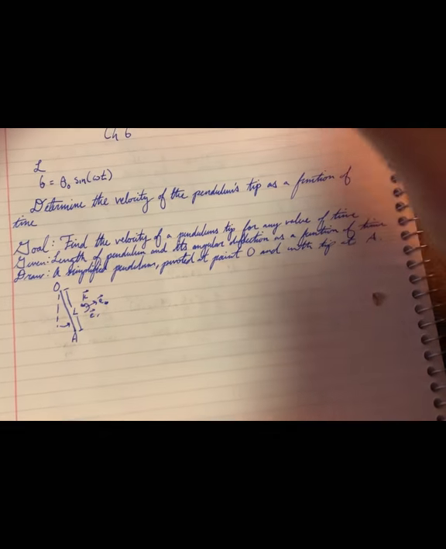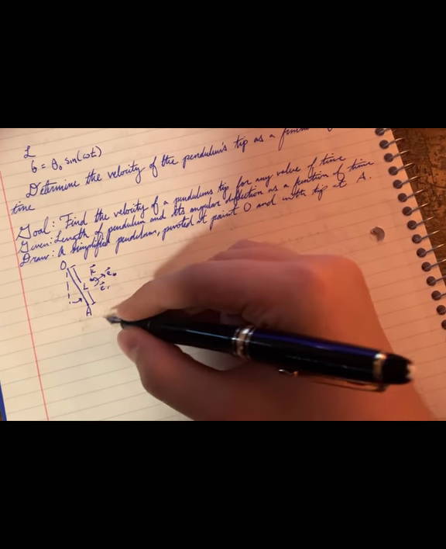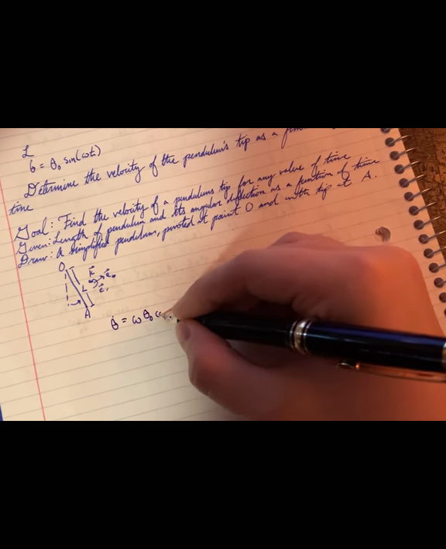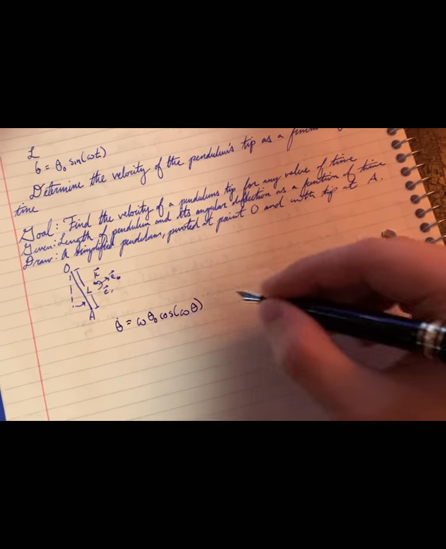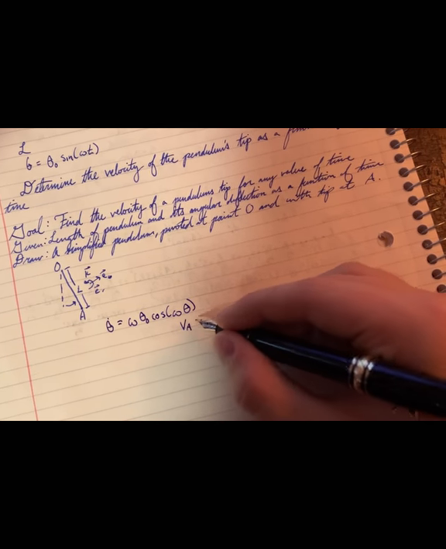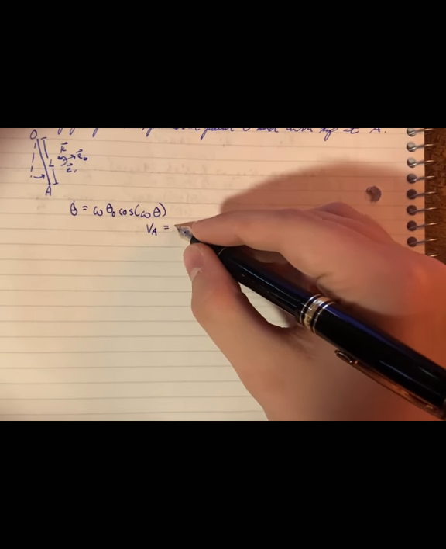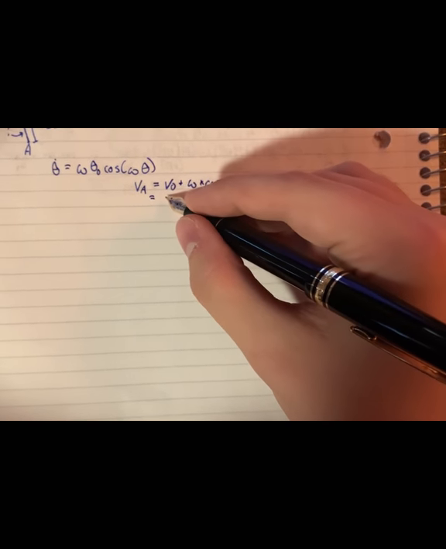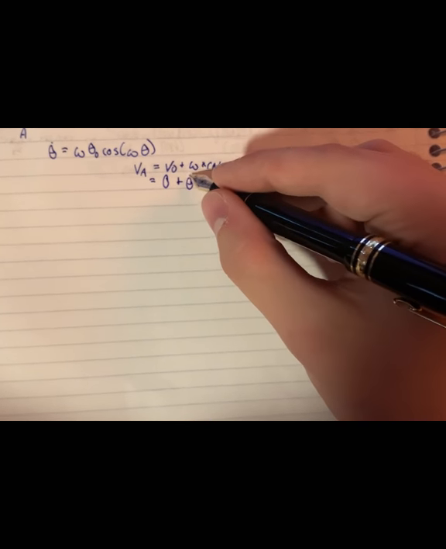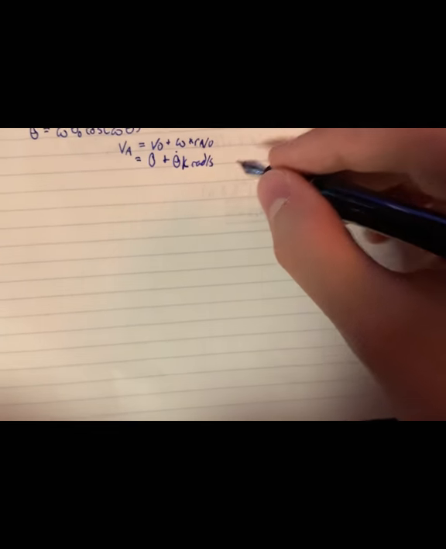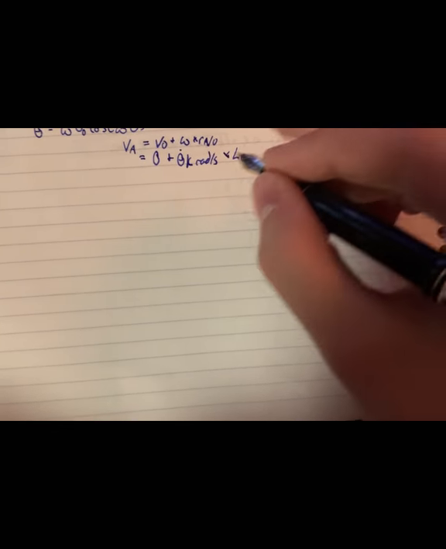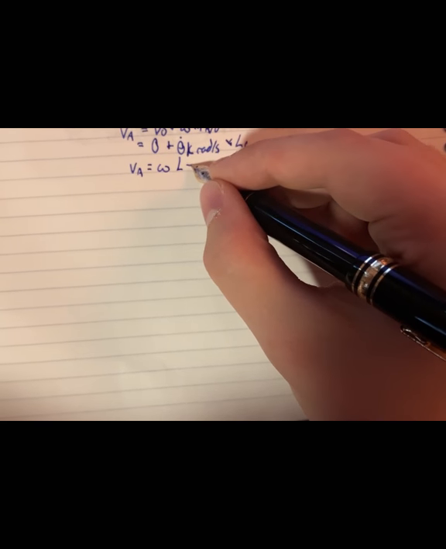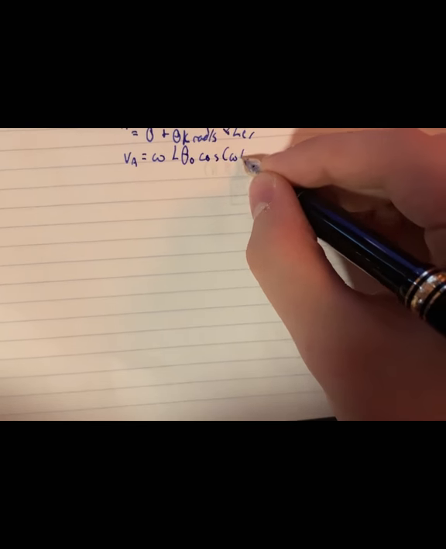So to solve this, we're going to be differentiating theta with respect to time. So we're going to have this equation equal to omega theta cosine. Using equation 6.4 from the textbook, V_A equals V_O plus theta dot cross r_AO. So this is equal to 0 plus theta dot k radians per second times L e_r. So V_A is equal to this, L omega theta cosine omega t.